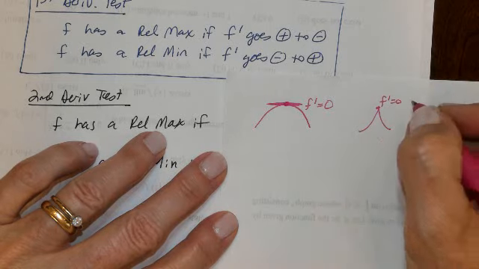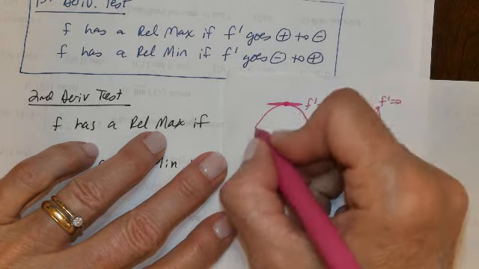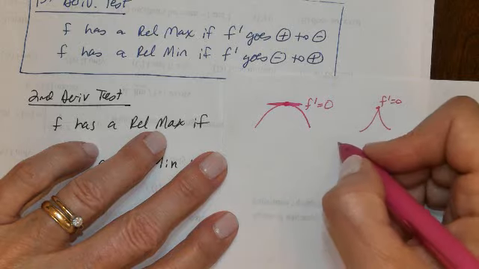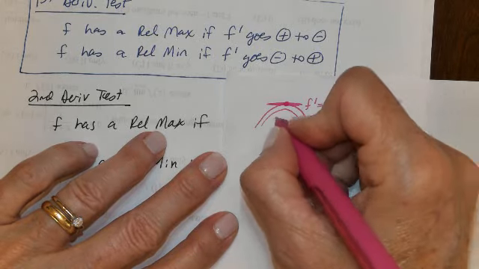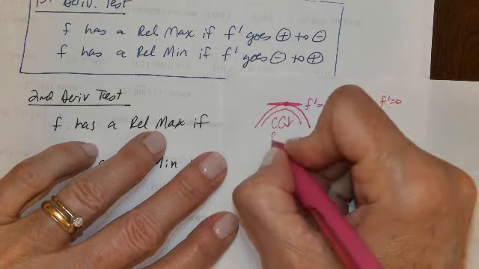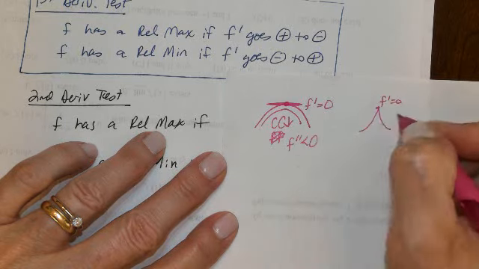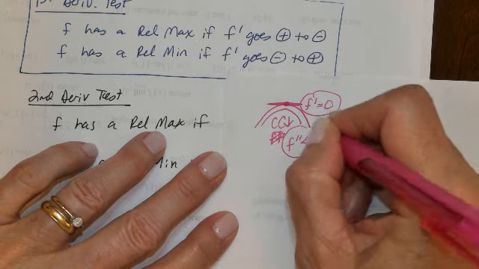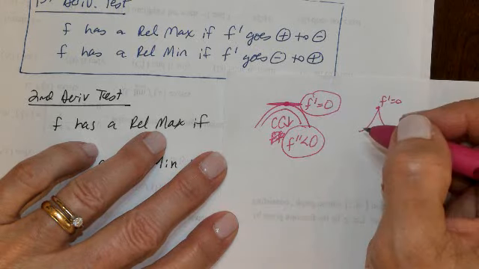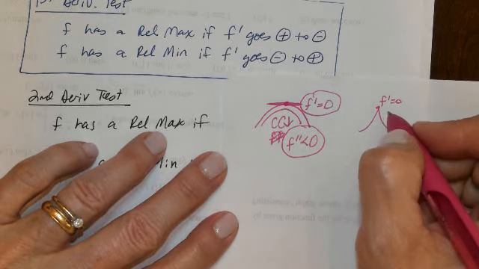What is the concavity of a relative max? It's concave down. So F double prime is negative. So if F prime is 0 and F double prime is negative, then you have a relative max.